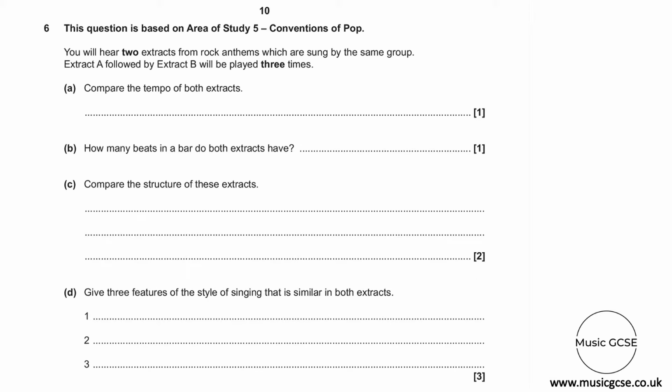This question is taken from the 2018 paper. It tells us right at the top of the page that this question is based on Area of Study 5, Conventions of Pop, and that we'll hear 2 extracts from rock anthems which are sung by the same group. It's important to note that this question can be on any area of study. In this instance it's Conventions of Pop, but that's not always the case. So what are we being asked to listen out for?